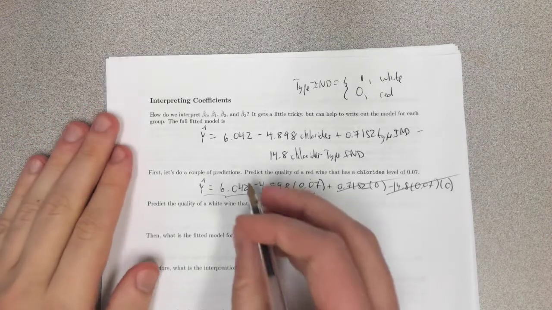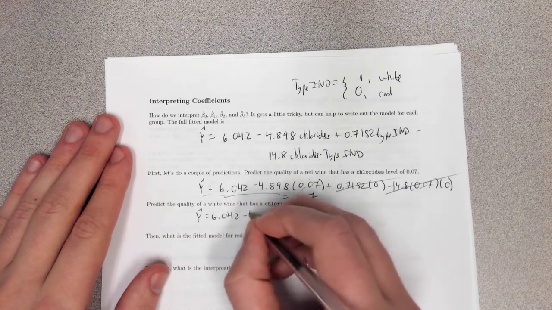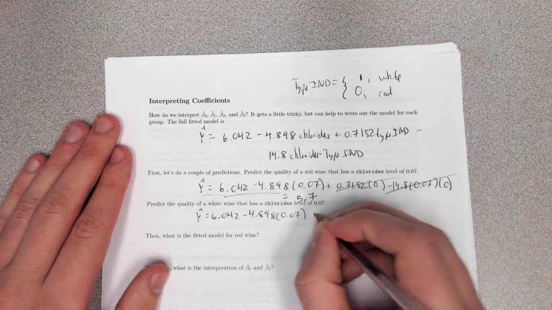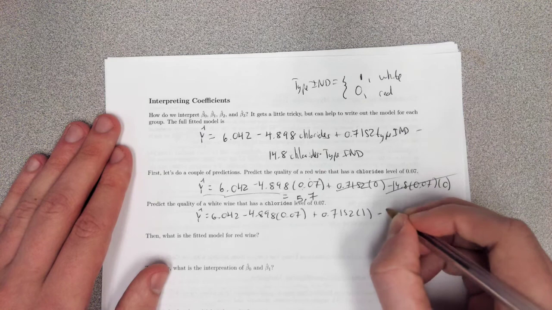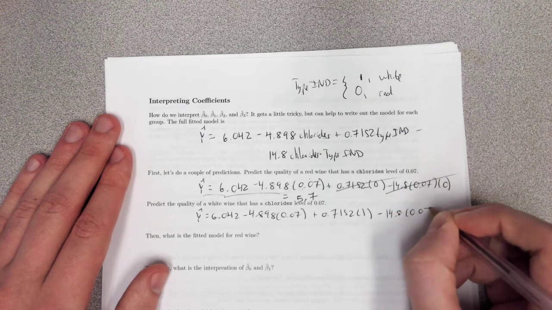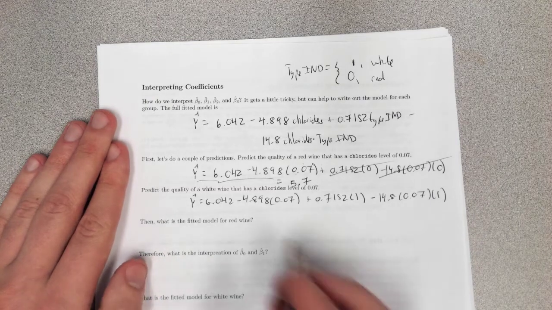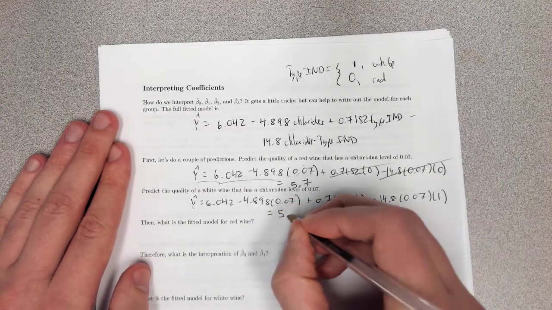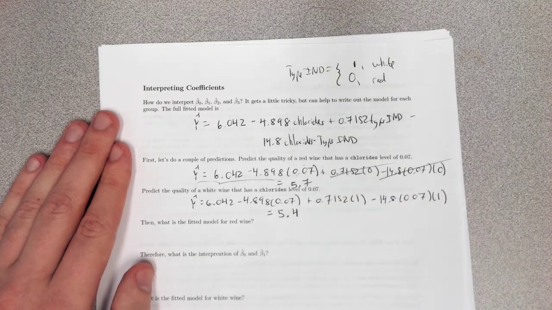The predicted quality of the white wine is going to look really similar for the same level of chlorides, except that instead of plugging in a 0, we plug in a 1 for that type indicator. Again, if you calculate all of that out, you should get a predicted white wine quality for this level of chlorides of about 5.4.